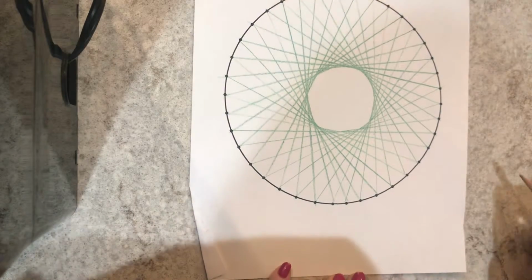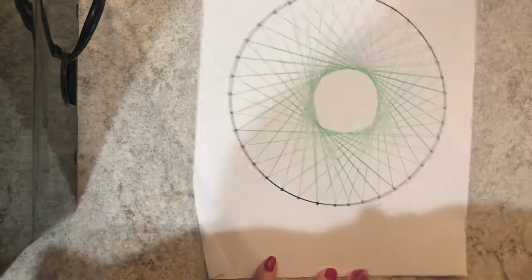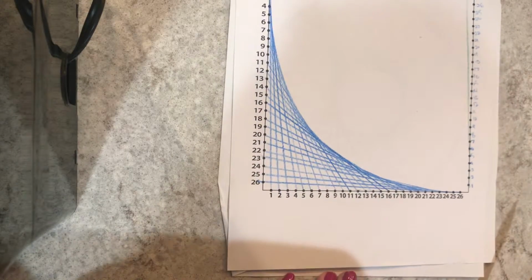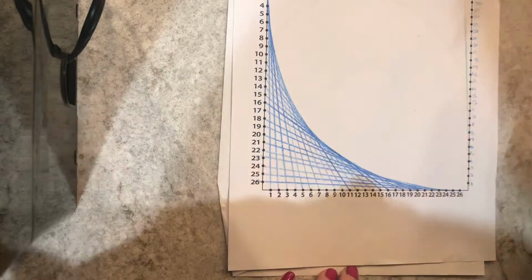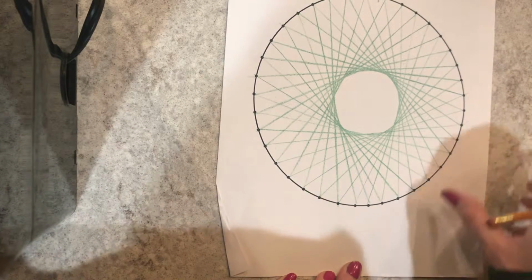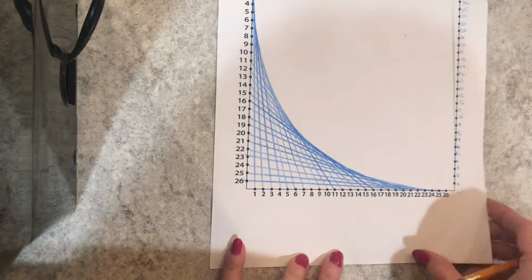There's a couple different ways you can do it. You can do it by using a circle shape and drawing straight lines. You can also do it with a square shape. You can also do it with an X shape. There's other variations of this as well. I'm going to start out by showing you how to make a parabolic curve from the square shape.